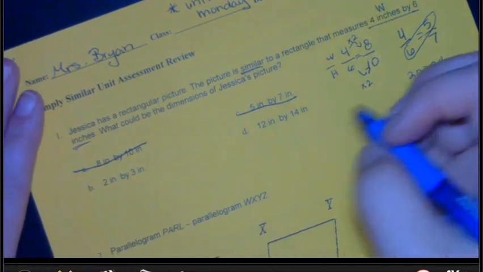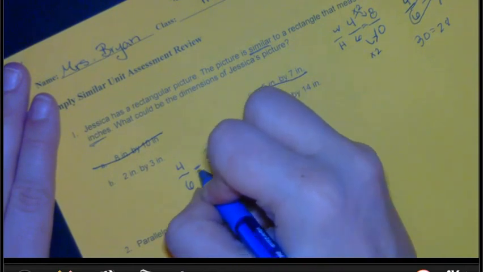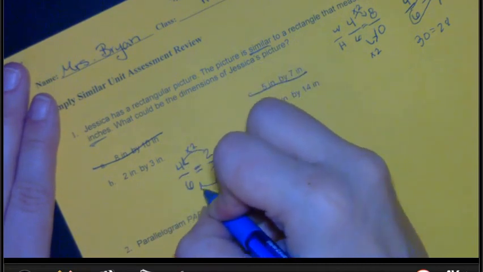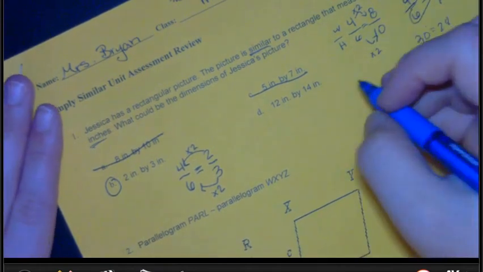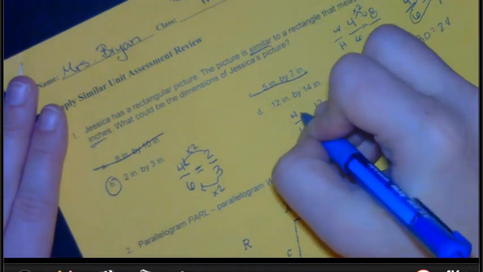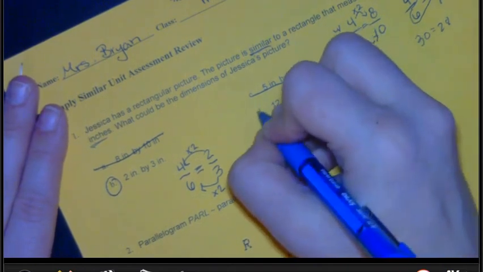All right, let's try letter C. I'm going to have 4/6 is equal to 2/3. Well, I know that 4 to 2 is going to be times 2, and 6 to 3 is times 2, so I know that C is a possible choice. And then let's check letter D just in case. 4/6 is equal to 12/14. Well, 4 to 12 is times 3. 6 times 3 is not 14, it is 18, and so D is not a possible answer choice. Leaving the only possible choice here as the 2 inches by 3 inches.